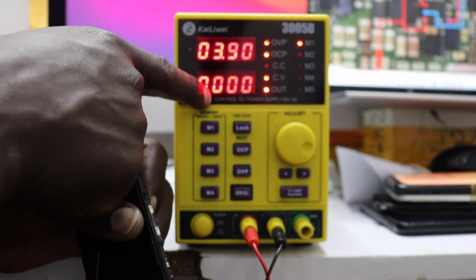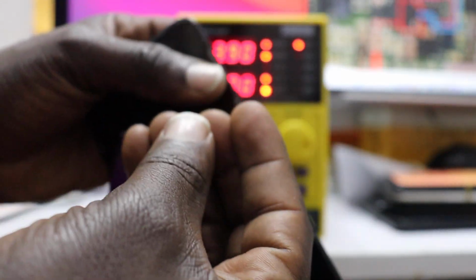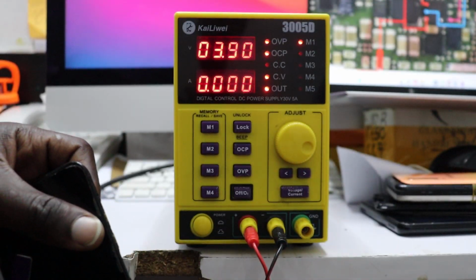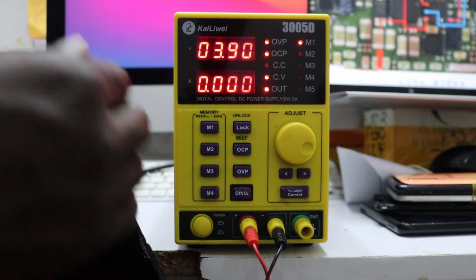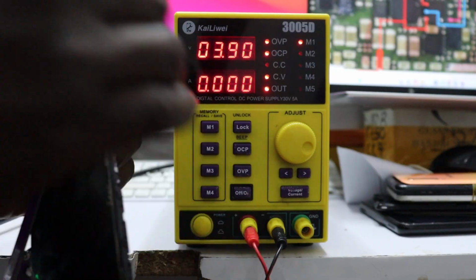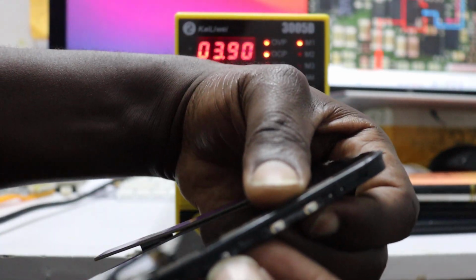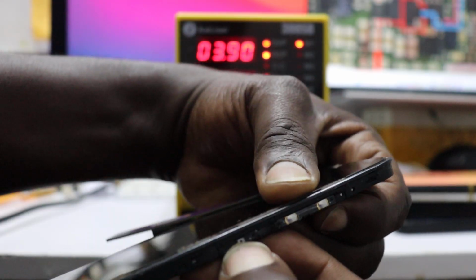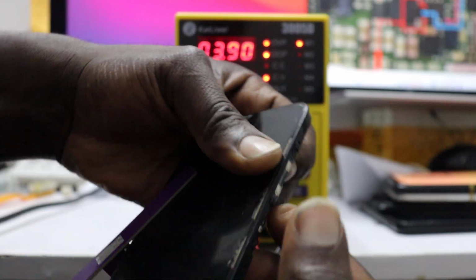This one is going to go to 0, 0, 0. That means currently this phone is not consuming any current, because it's in an idle state and it is normal. We try to power on the device by switching here and activating the phone, and you will see the device powering on and consumption of current. Just a minute.